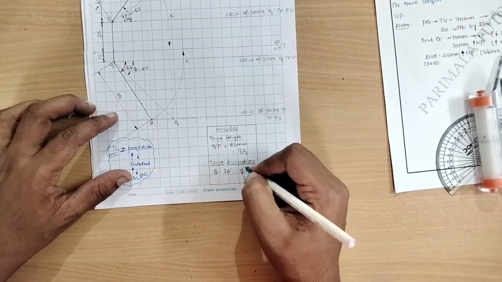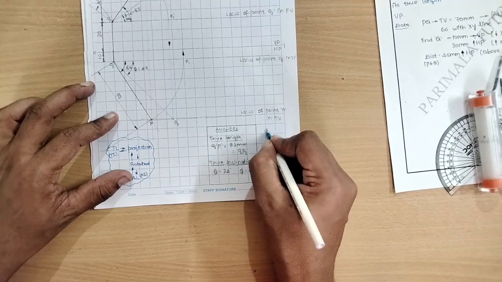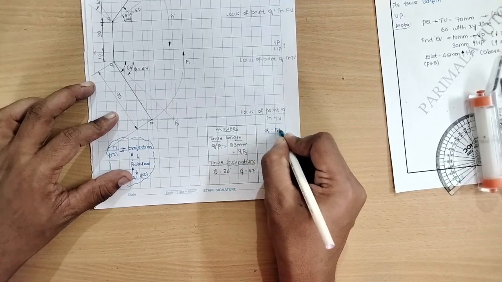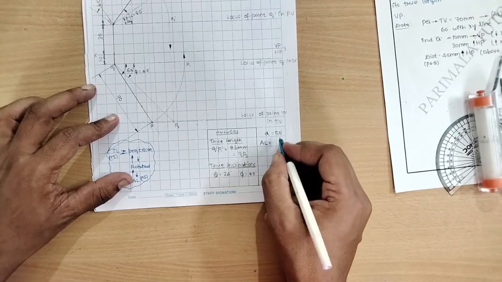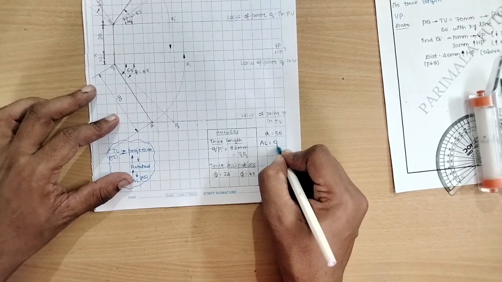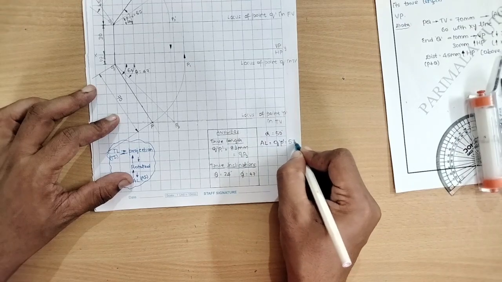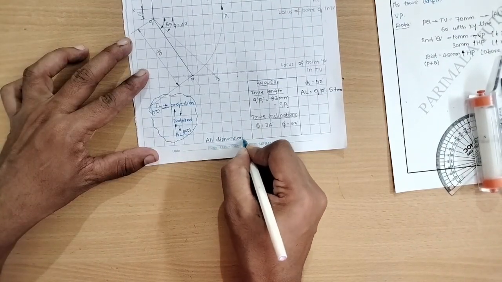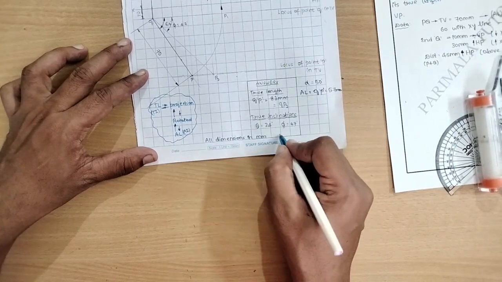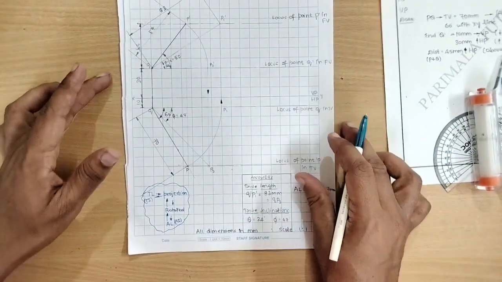Apart from these things, we also can find out the value of alpha, that is the apparent inclination. This can be found out. This is showing 50 degrees. Apart from this, the apparent length in the front view can be found out, that is Q dash P dash, which is measuring 57 mm. So finish the solution. The scale is in 1:1 ratio and all dimensions are in mm.